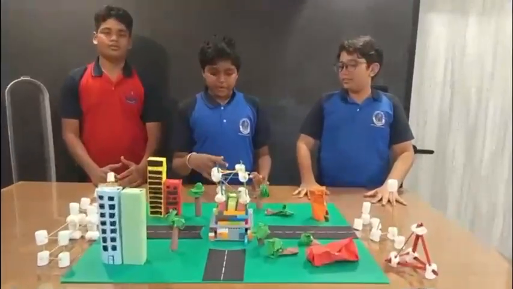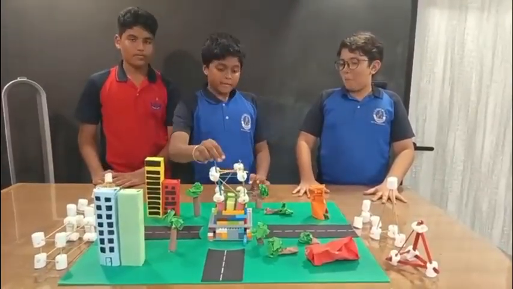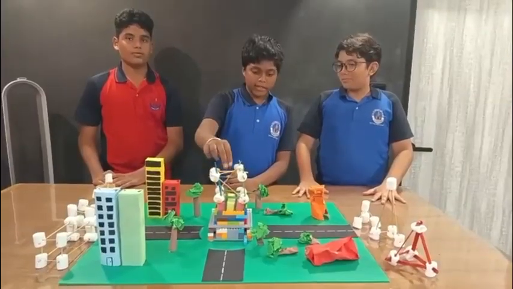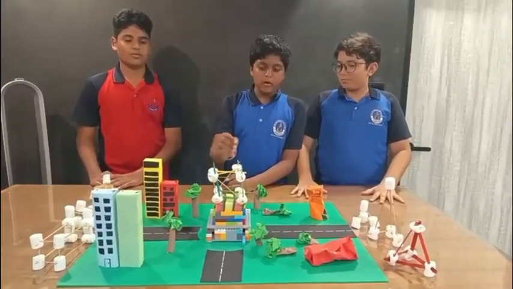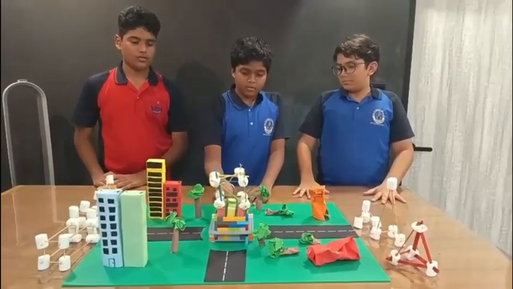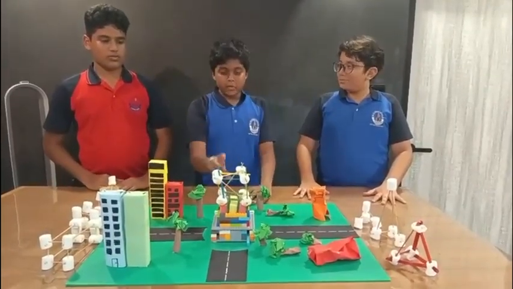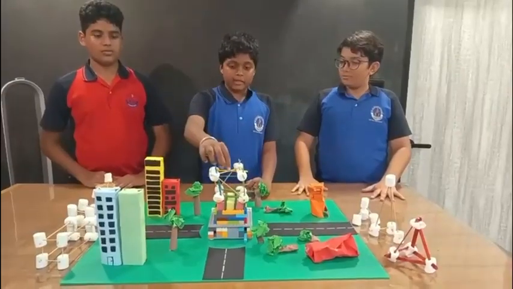As you saw in the earlier experiment, it didn't have any cross bracing, but this tower right now has cross bracing and it's reinforced with better structures. Let's see how it works. As you can see, this is more stable than the last one as it has cross bracing.